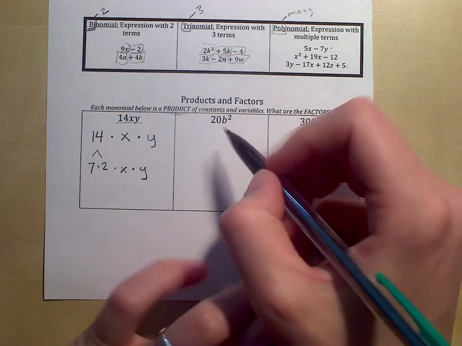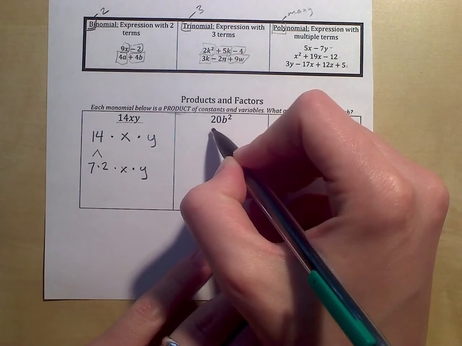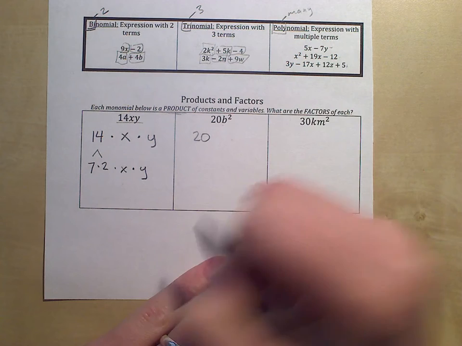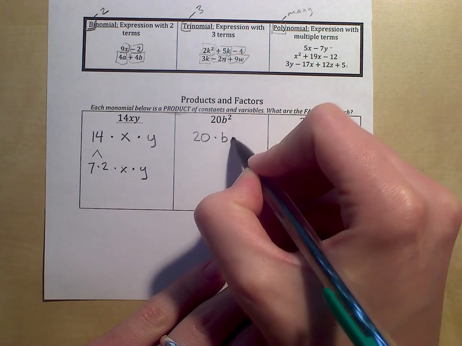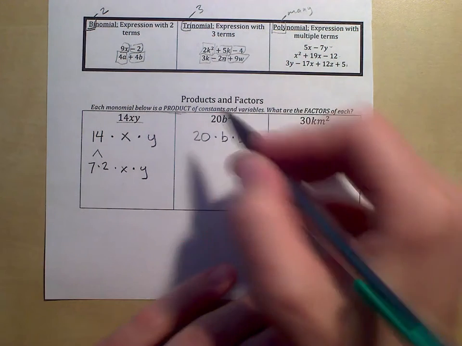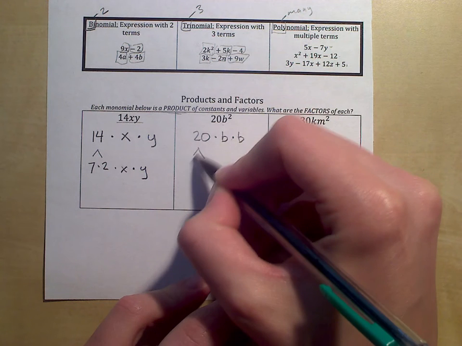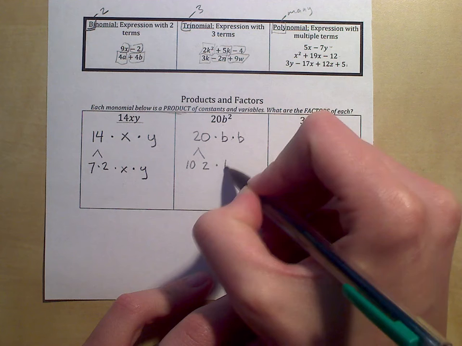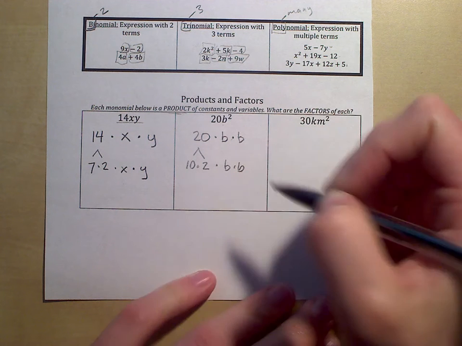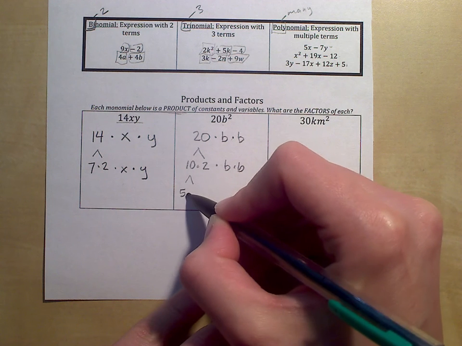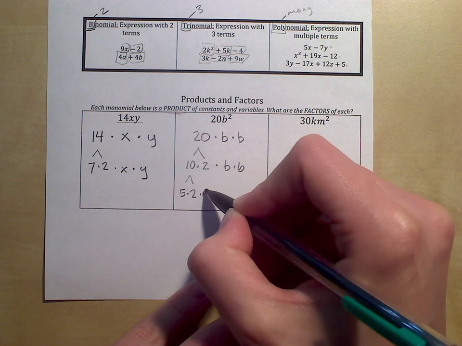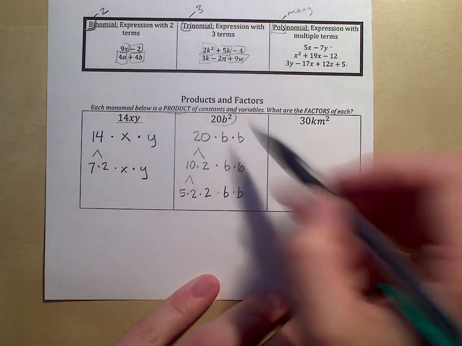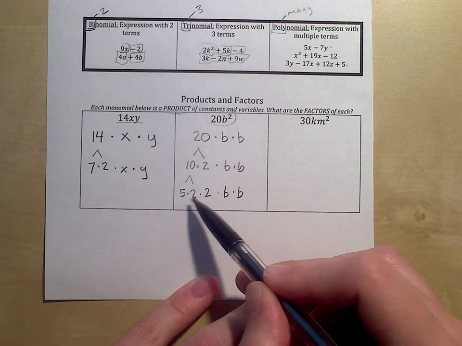How about 20b squared? Let's start with the 20. I'm going to just bring down the 20 first. What is b squared? What's being multiplied there? Well, that's b times b. And then let's just go ahead and factor 20. So this is 10 times 2. You could have done 5 times 4, doesn't matter. Times b times b. And I realize, oh, 10 can still be factored. So let's make this 5 times 2. Bring down this 2. Times b times b. So this one monomial is actually the product of 5 numbers: 5, 2, 2, b, and b.